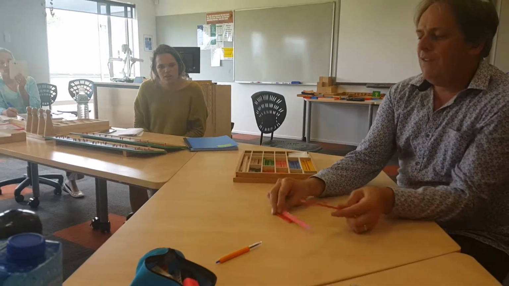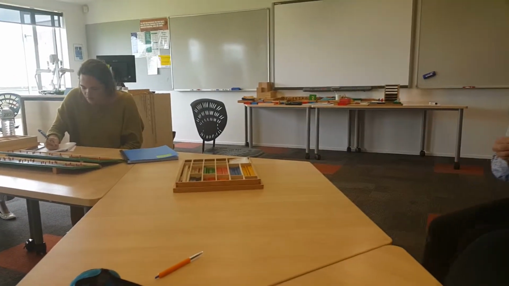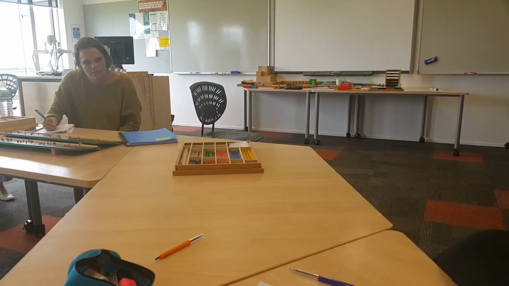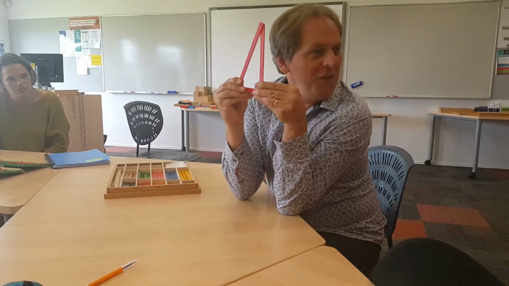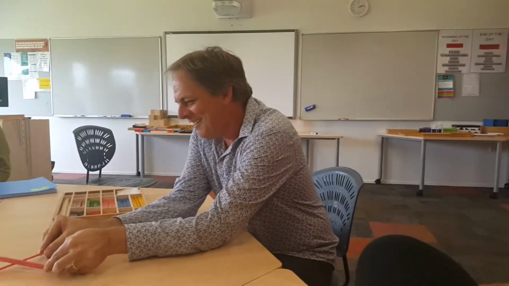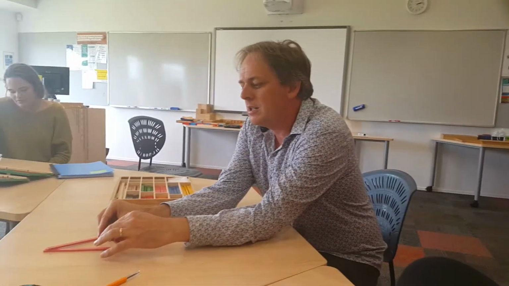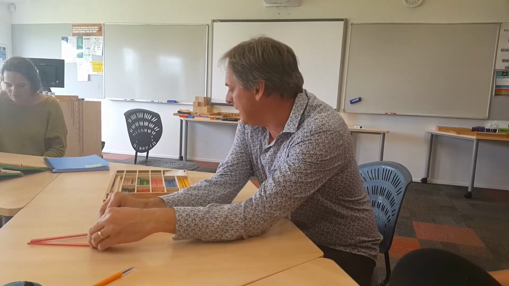If I were going to poke somebody, and I would never do this to a student, is this a sharpish sort of poke or not a sharp poke? Sharp. You recognise it as a sharp poke. Okay, if it's a sharp poke, what are we calling it? Acute. Acute means sharp.